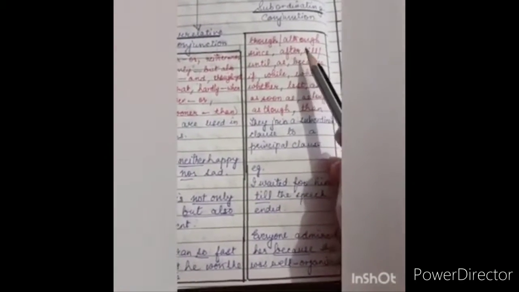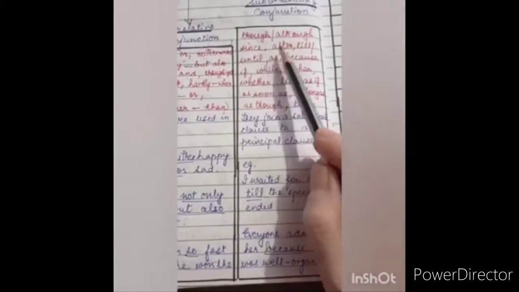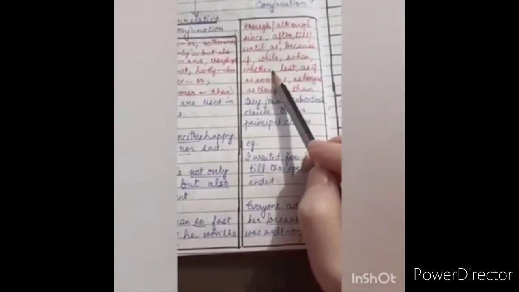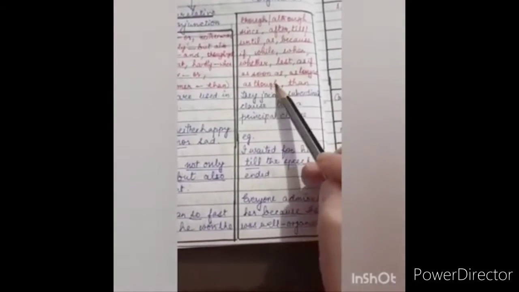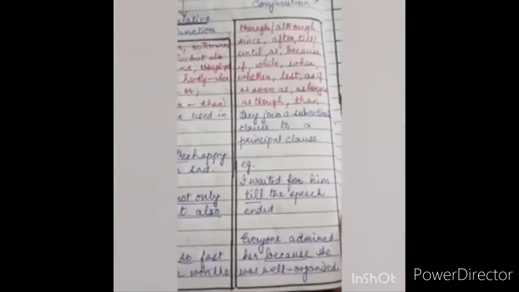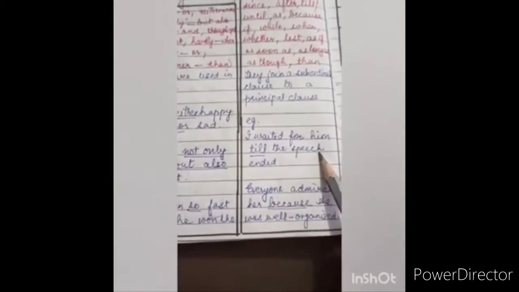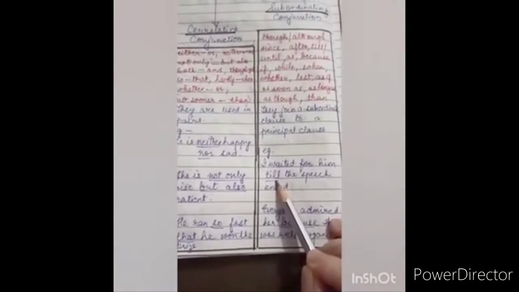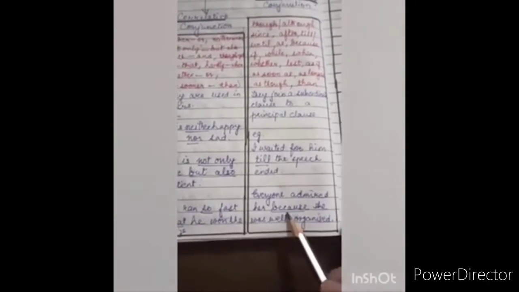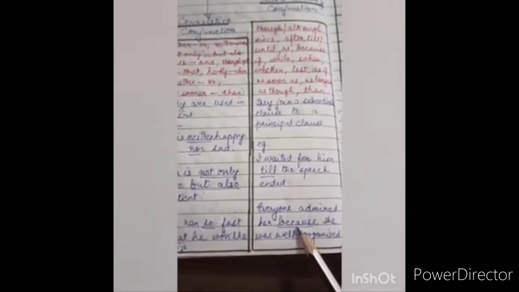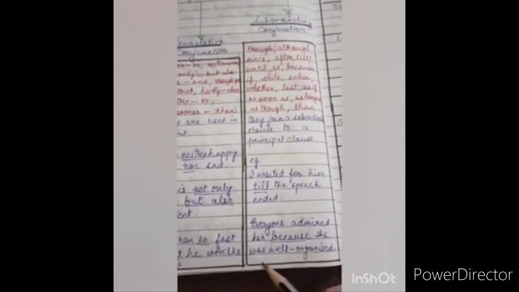Next is subordinating conjunction. Subordinating conjunction joins a subordinate clause to a principal clause, like though, although, since, after, till, until, as, because, if, while, when, whether, lest, as if, as soon as, as long as, though, than, etc. You can take an example. I waited for him till the speech ended. Now this word till is a subordinating conjunction. Similarly, everyone admired her because she was well organized. Everyone admired her is the principal clause and because she was well organized is the subordinate clause. So this part is a subordinate clause, right?